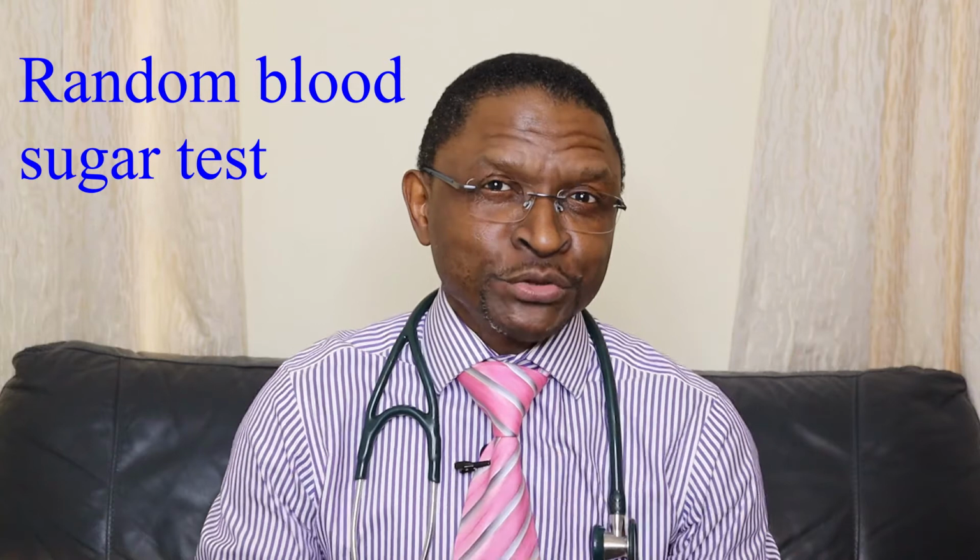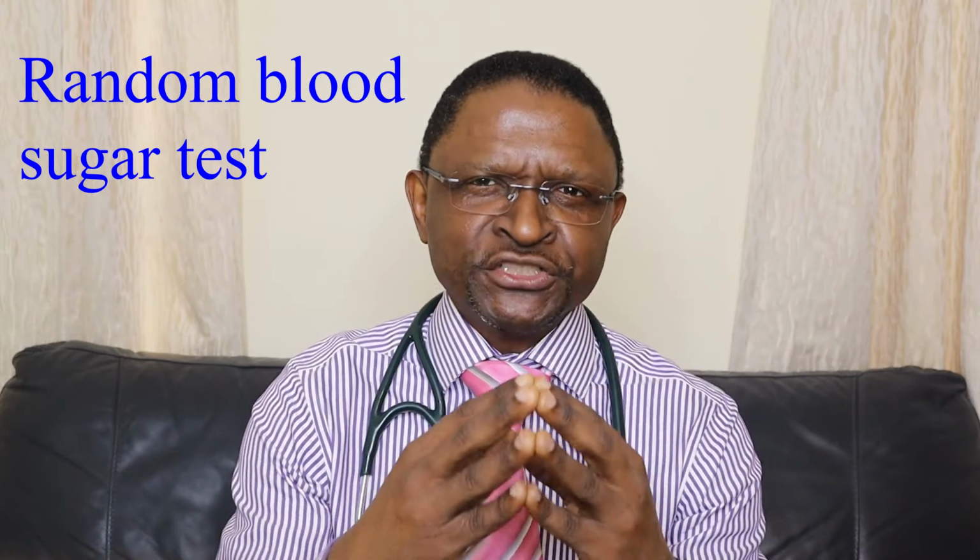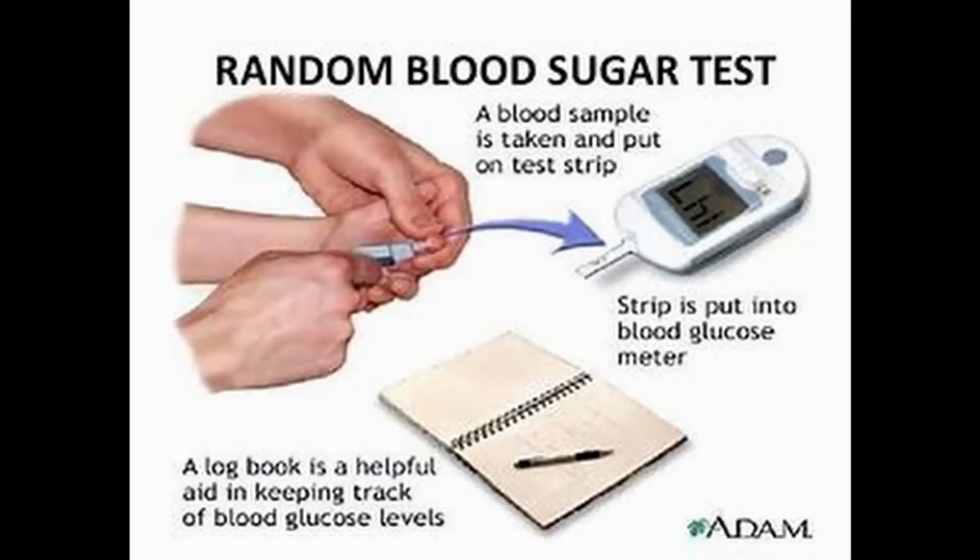What is a random blood sugar? A random blood sugar is a test carried out to measure the levels of glucose in the blood. The normal range for random blood glucose measurements in a non-diabetic patient is between 79 mg per deciliter to 160 mg per deciliter.